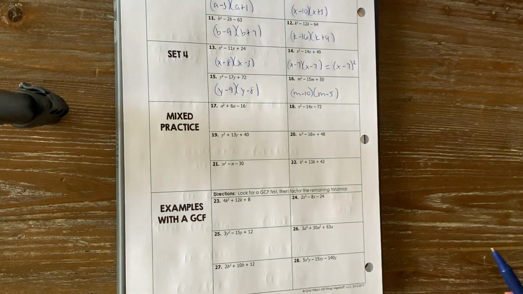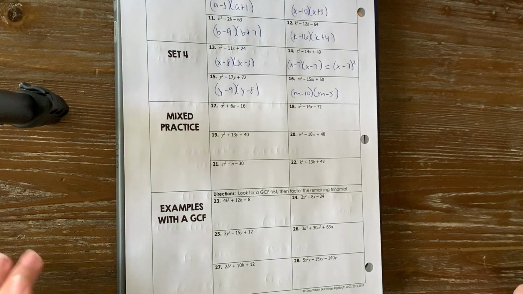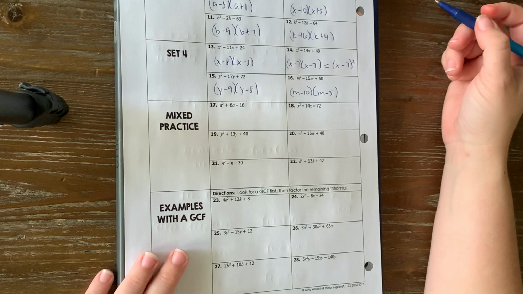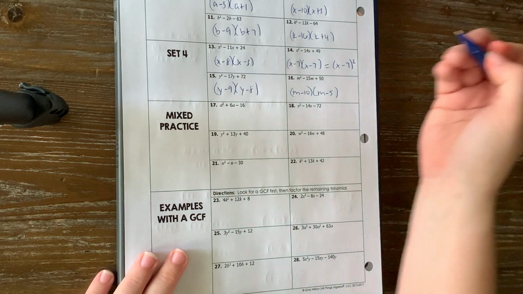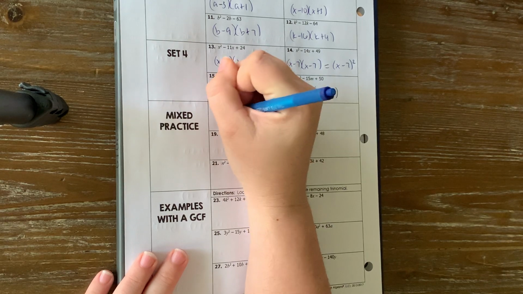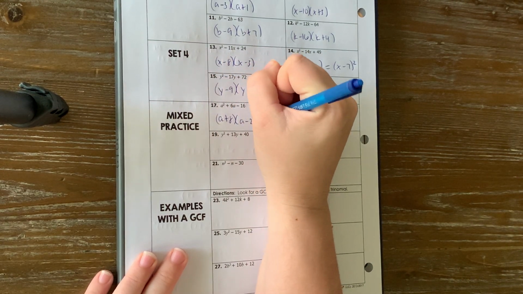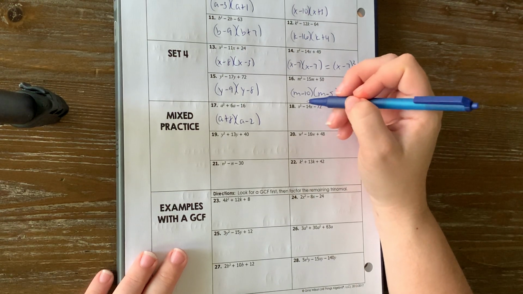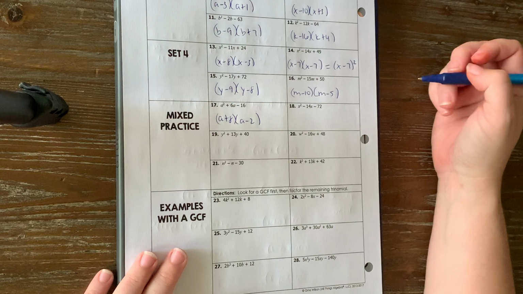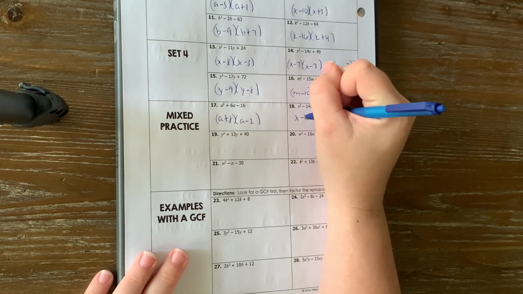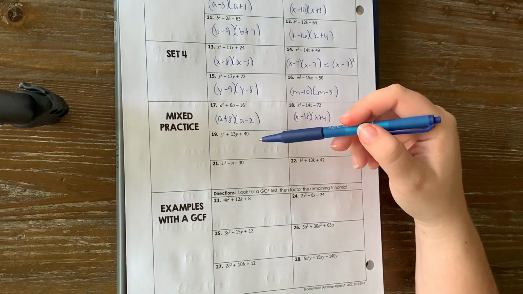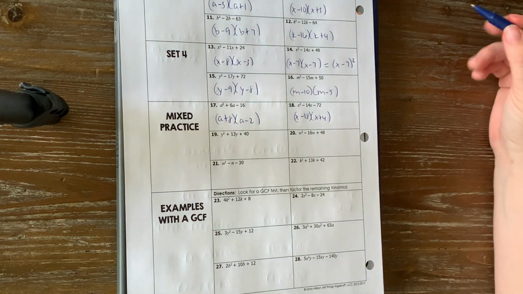Okay, some mixed practice here. Still doing the same thing, okay? It's just mixing up the different sets that we did. So what multiplies to give you negative 16 and adds to give you a positive 6? 8 and negative 2. So A plus 8, A minus 2. What multiplies to give you negative 72 and adds to give you negative 14? Negative 18 and 4. So x minus 18, x plus 4. What multiplies to give you 40 and adds to give you 13? 8 and 5.